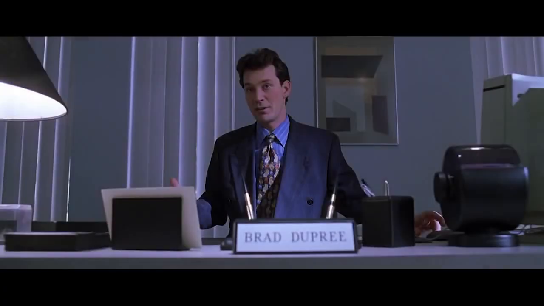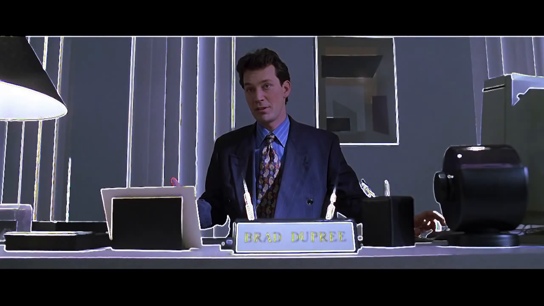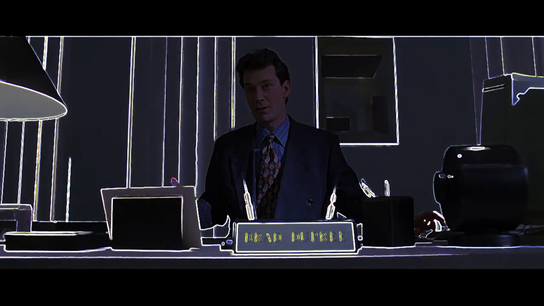Behind him, the vertical Venetian blinds create a visual pattern that calls to mind the bars of a jail cell or cage. To Lester, his job is like a prison. And note the props around Brad, his desk, his large, brightly shining nameplate, the gold pens, the picture and its frame, the Venetian blinds. Almost everything is straight edges, angles, and points. Everything is hard, sharp, threatening.